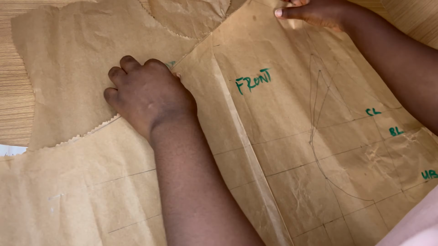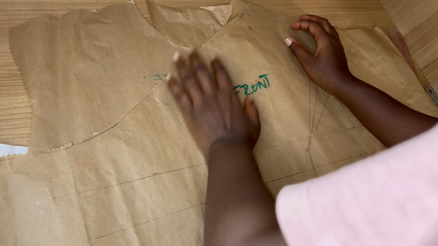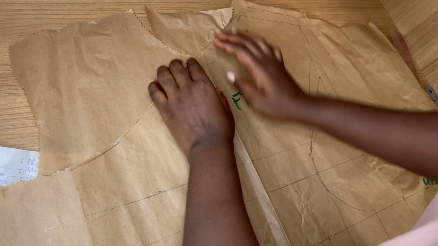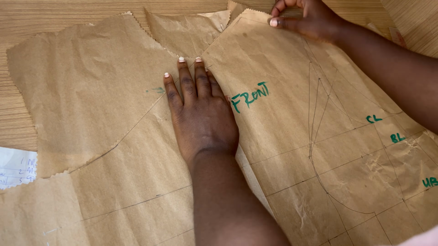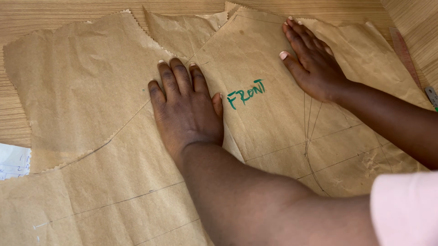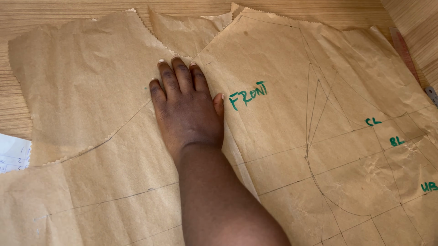So I just had to pin that down again so that I can get the actual neckline I am looking for. So I pinned that. I'll just place the center on the center of the back like that, how it's going to be on the body.